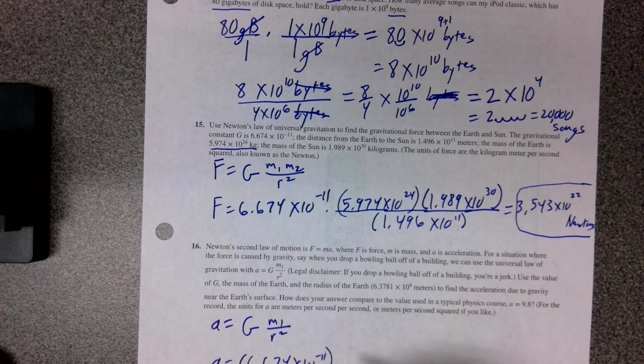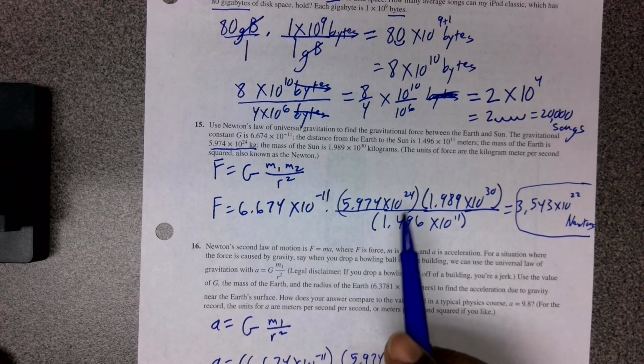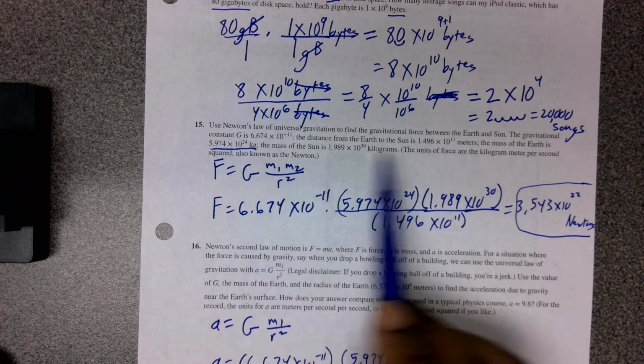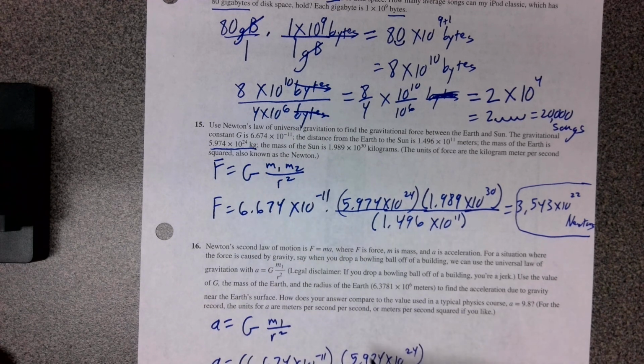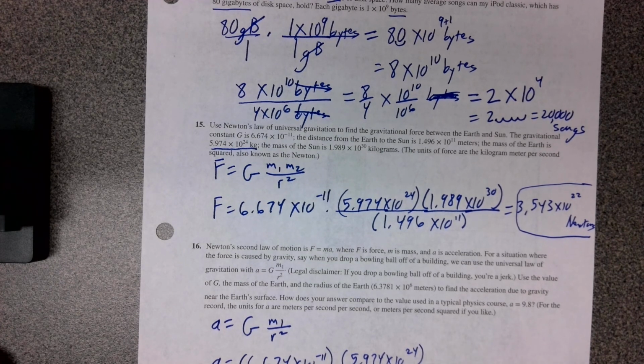Now, we will multiply this by m sub 1, which is 5.974 times 10 to the 24th power, which we got in the previous problem too for the Earth's mass. And we would divide that by the 6.3781 times 10 to the 6th power.